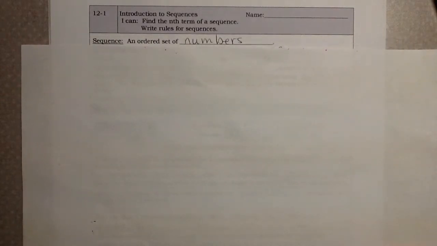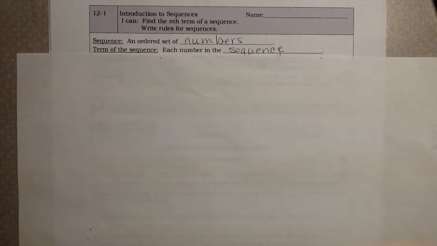In Chapter 12, you're going to be working with series and sequences. For today, I want you to be able to find the nth term of a sequence and write rules for sequences. So let's talk about what a sequence is first. It is an ordered set of numbers, and the term of the sequence is each number in the sequence.